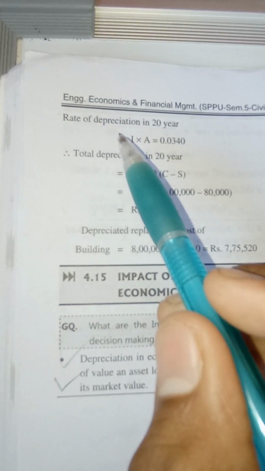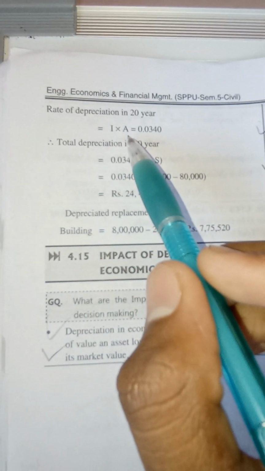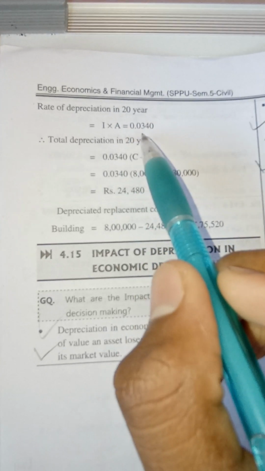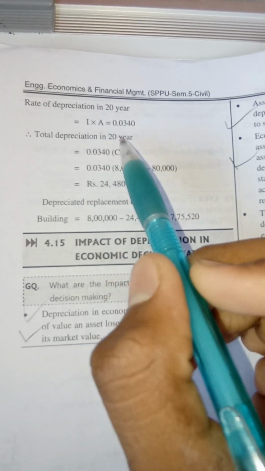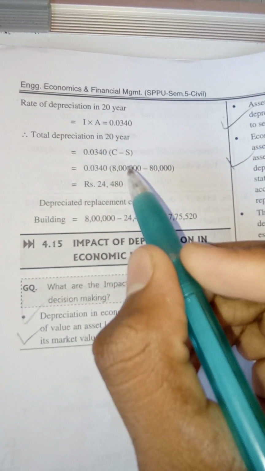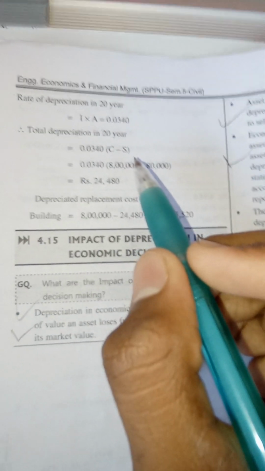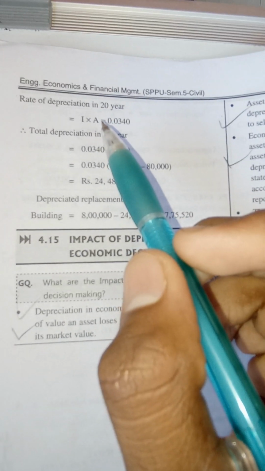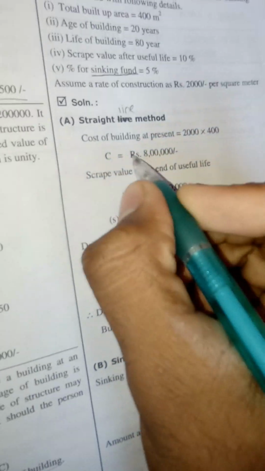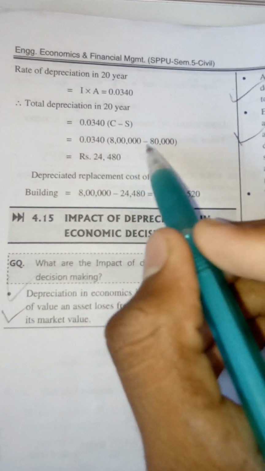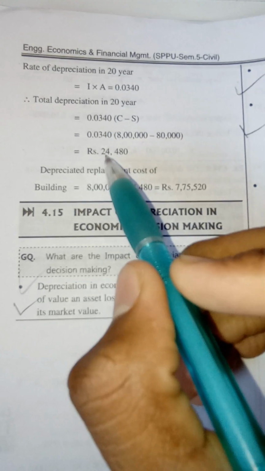So what our next target is rate of depreciation in 20 years. I into A, we get this answer doing the calculation. So total depreciation in 20 years, what will be total depreciation? The formula is C minus S multiplied by rate of depreciation, this C minus S, the cost. In our case you can see the value of C and S here, these two, you get the total depreciation in 20 years.